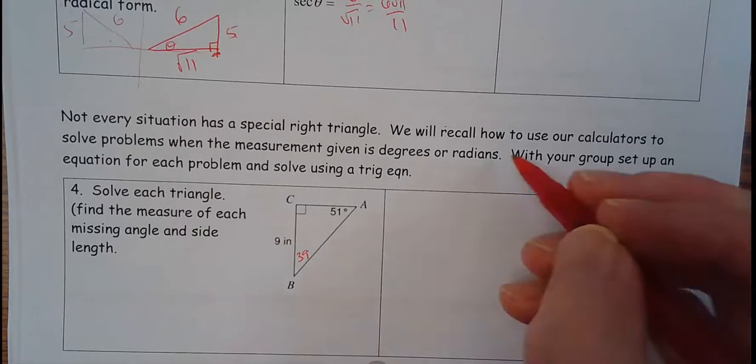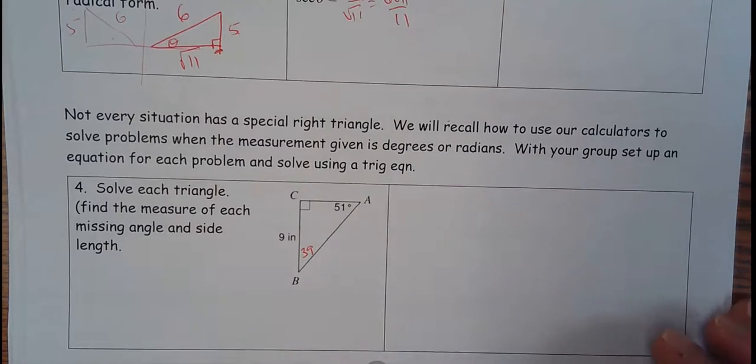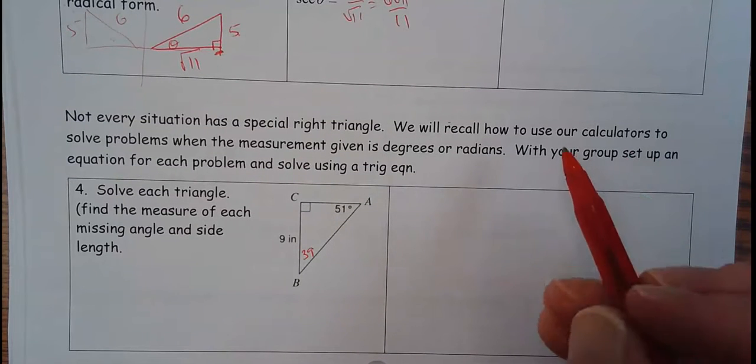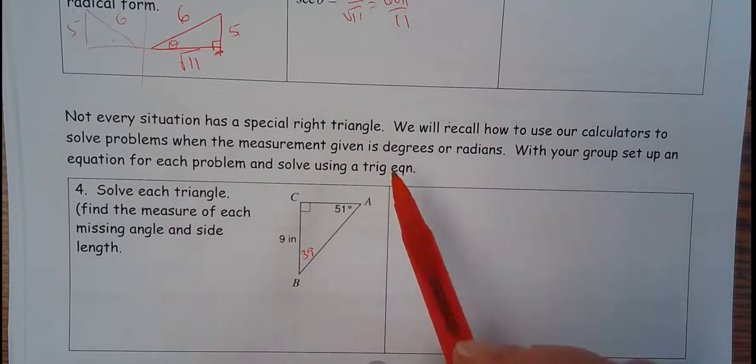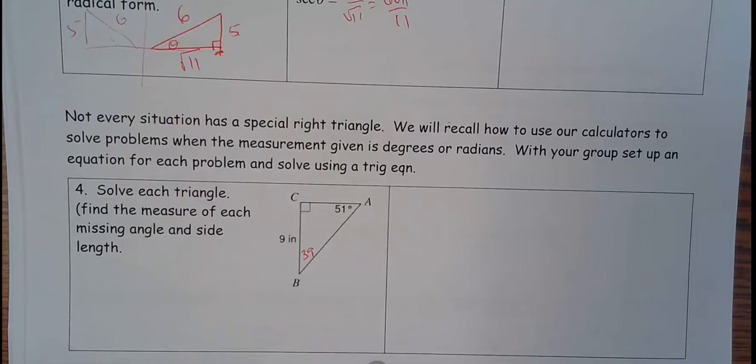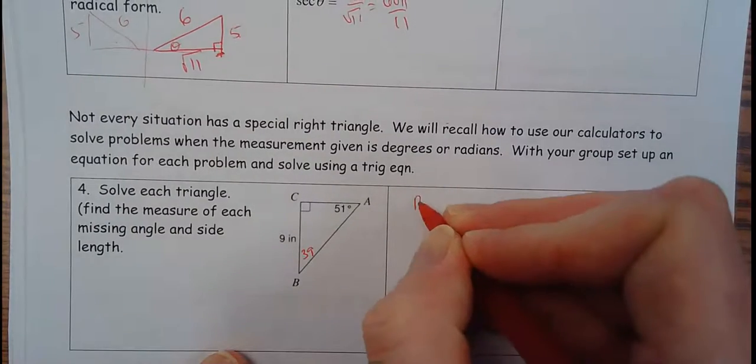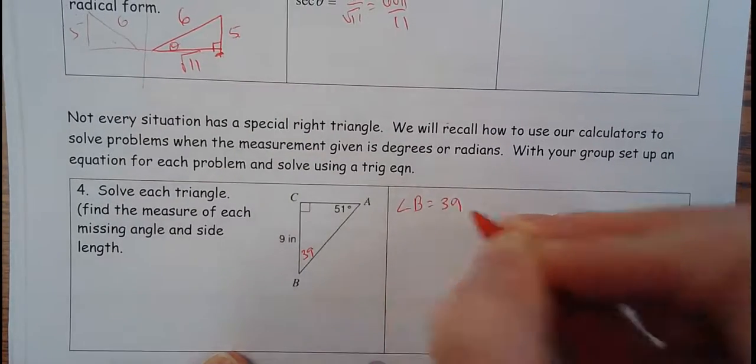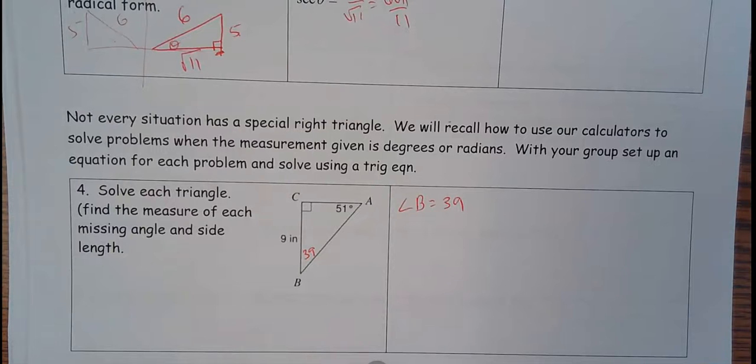So it says with your group. In a given year, we'd have a group, but we're supposed to solve the triangle. So remember, solve the triangle means find all the sides and angles. Well, the missing angle B was one of the missing angles. That's 39. We're also missing side AB and side AC, or CA, however you want to say it.